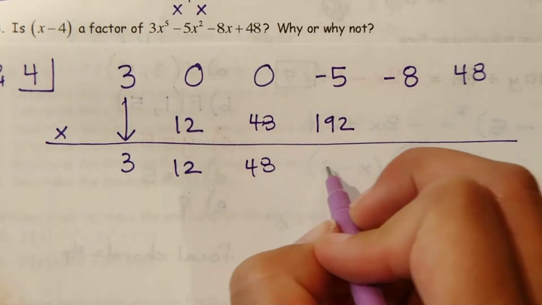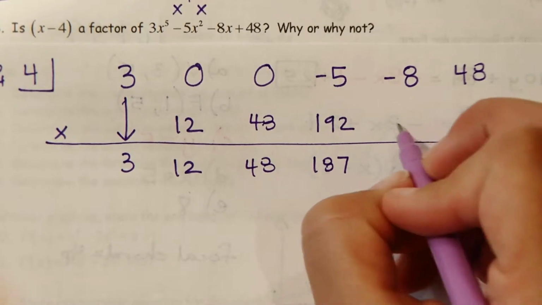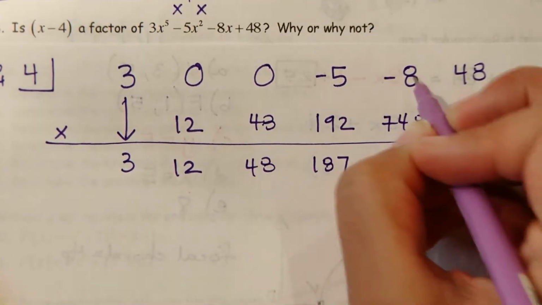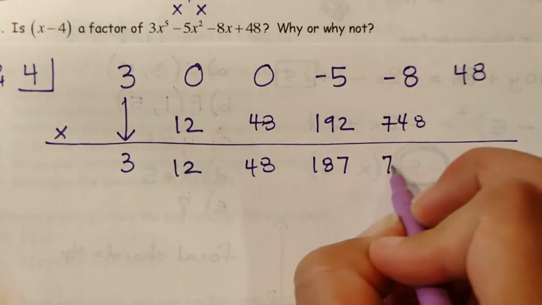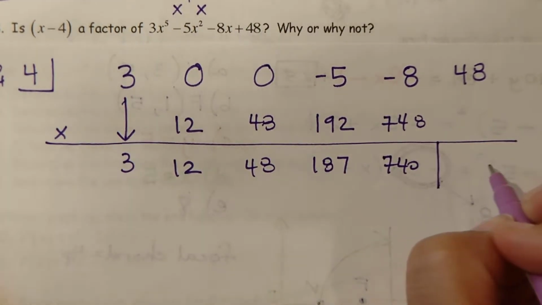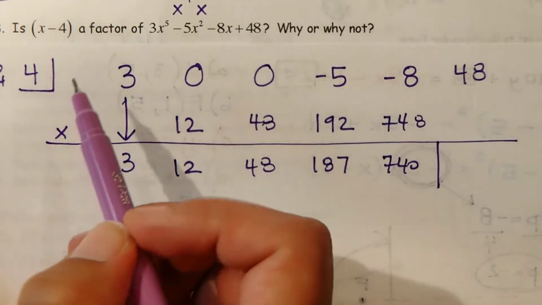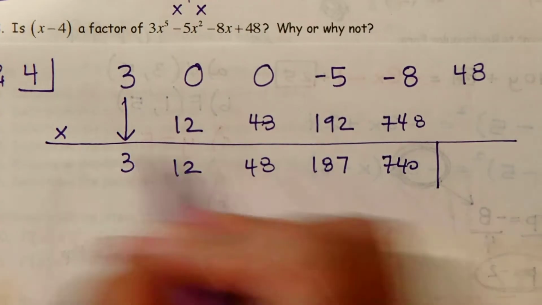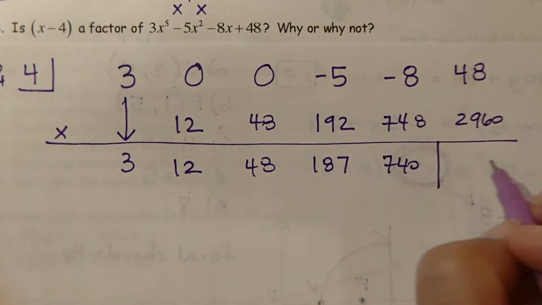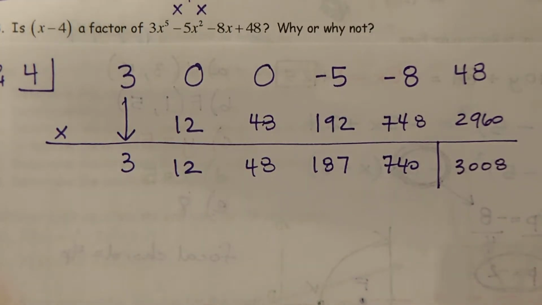192 minus 5 is 187. Then we do 187 times 4, which is 748. 748 and negative 8 makes 740. And then this is our last number. This is the number that has to be a 0 if it is in fact a factor. Okay, 740 times 4 is 2960. So we can see that our remainder is going to be 3008.